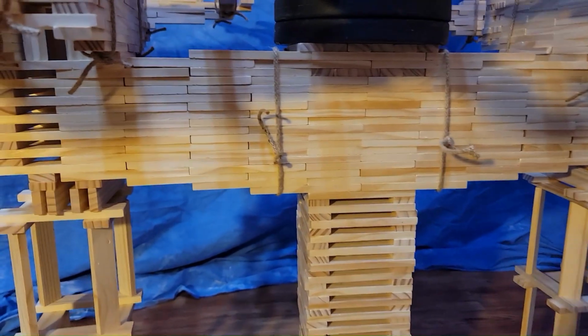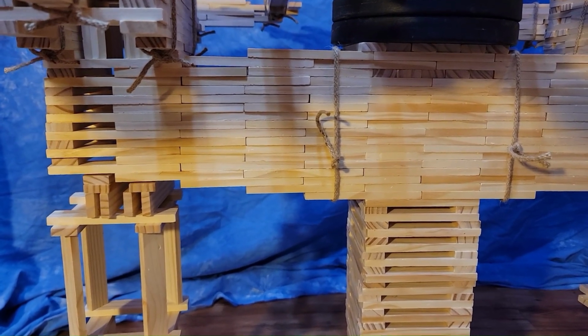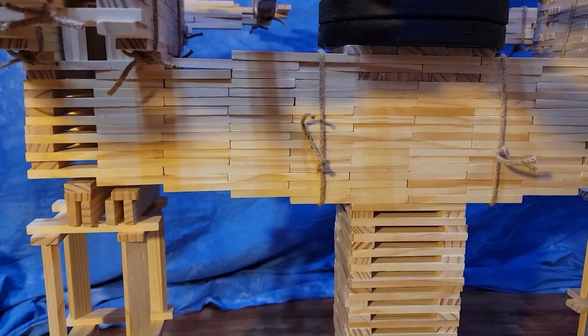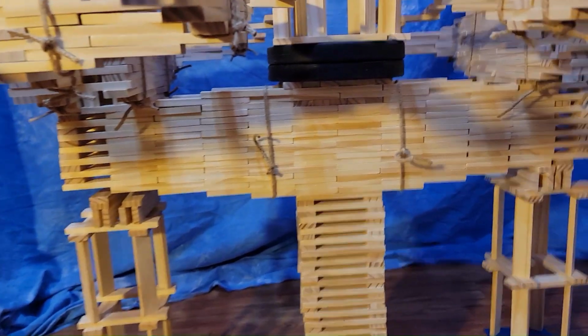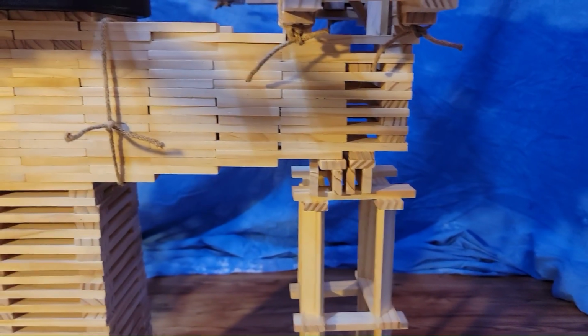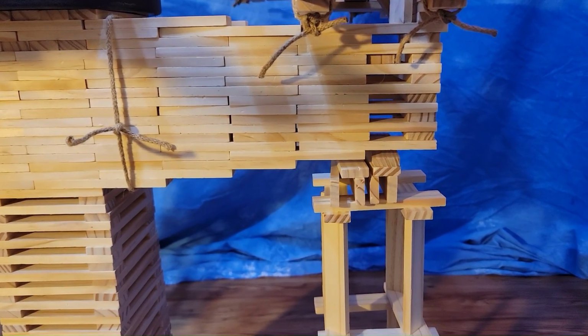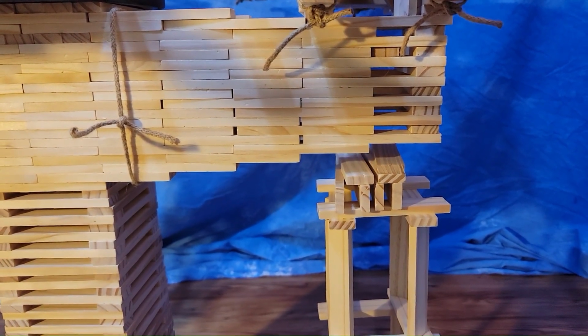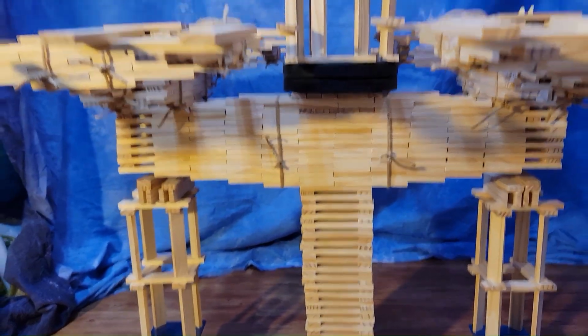I'm lowering it right now. Okay, that's cool. That side's completely off now, so let me do this side. Okay, nice. Now it is fully supported by the middle. Nice.